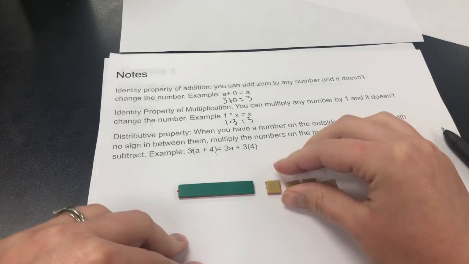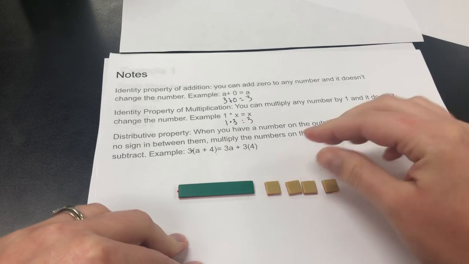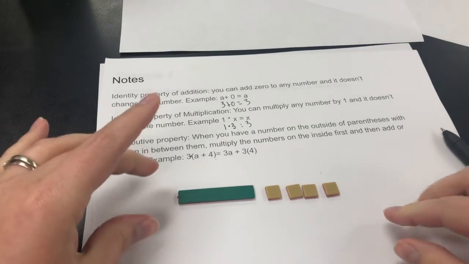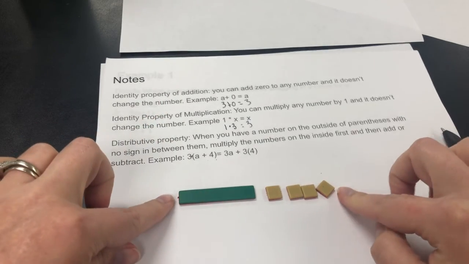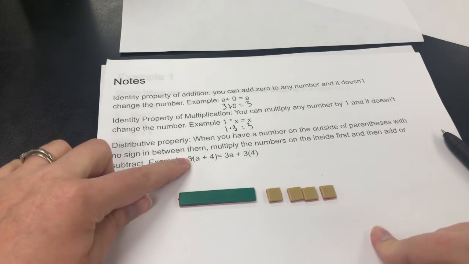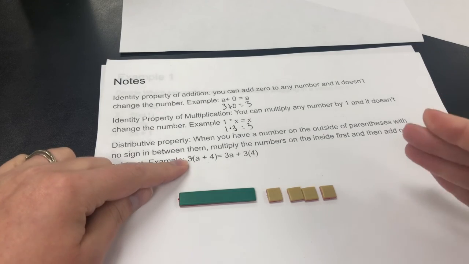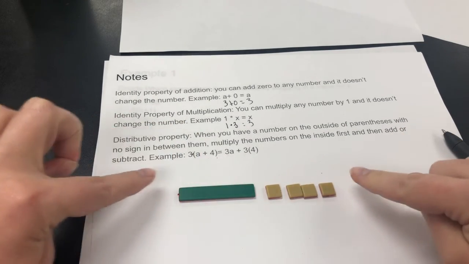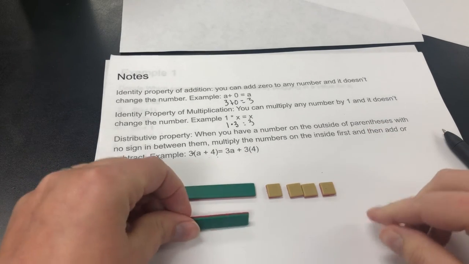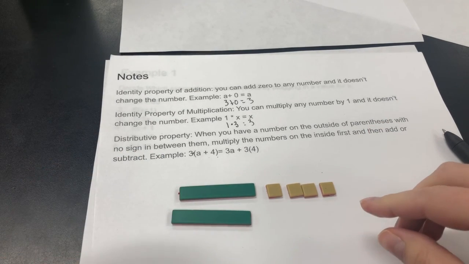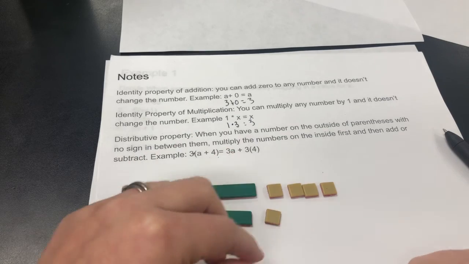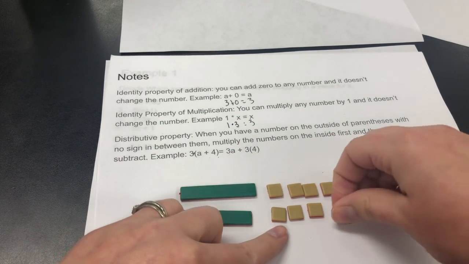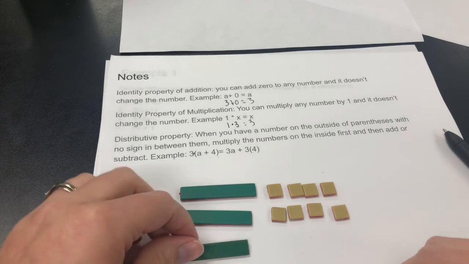Now, here's where the distributive property comes in, and how, when I do the distributive property, I get this answer. It's saying, I have this expression, and this outside 3 says I want 3 of those. So 3 times that A plus 4. That means, to be able to model this, I'm going to have 3 of that same expression.